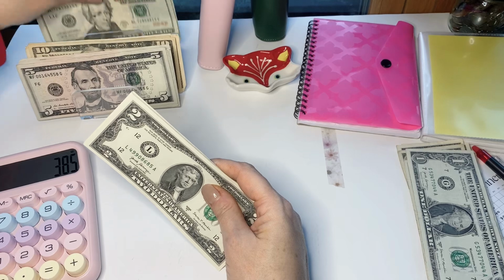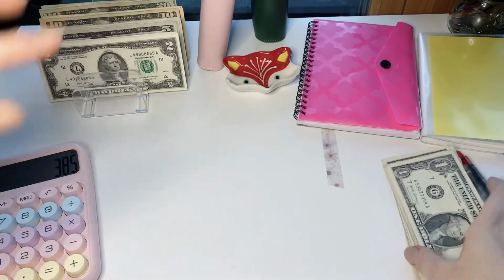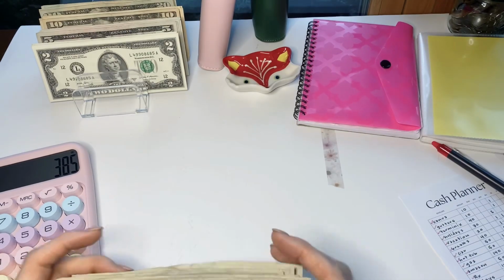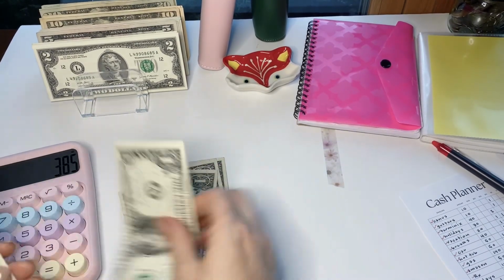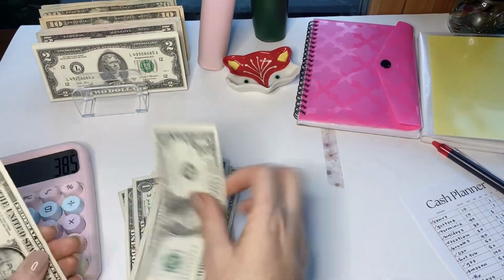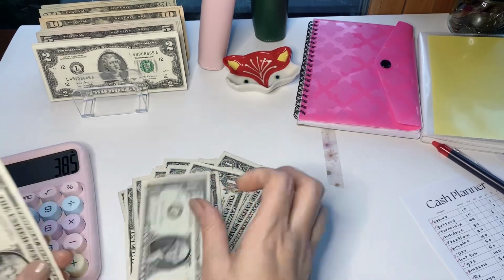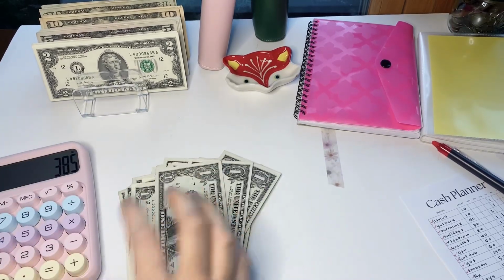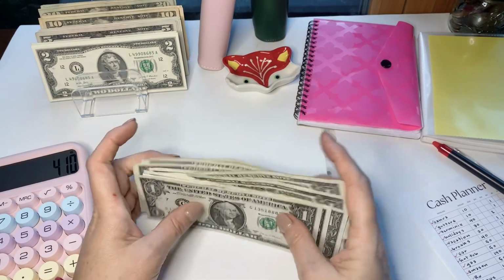Oops, I have run out of space on my cash tray. There we go. And this last one is 1, 2, 3, 4, 5, 6, 7, 8, 9, 10, 11, 12, 13, 14, 15, 16, 17, 18, 19, 20, 21, 22, 23, 24, 25. So plus 25. 410. Now, here's the problem.